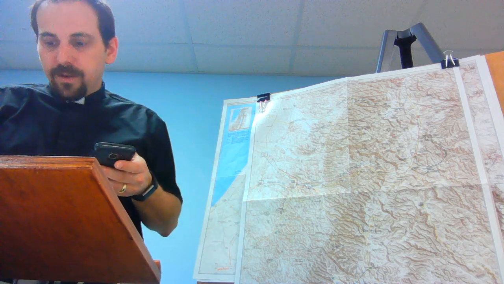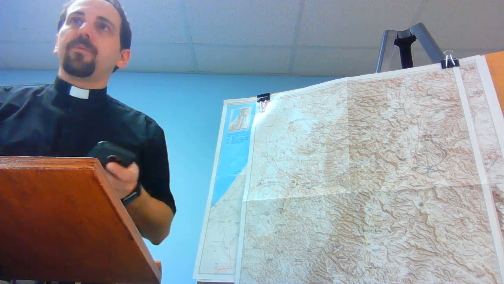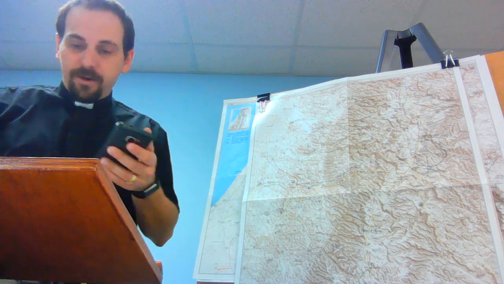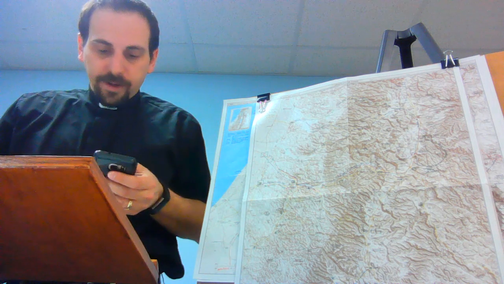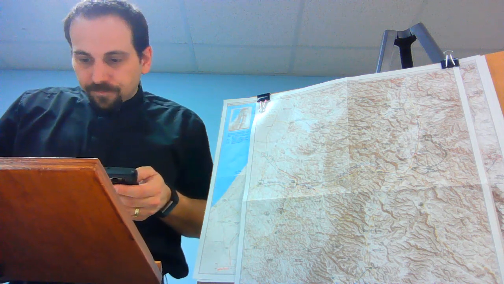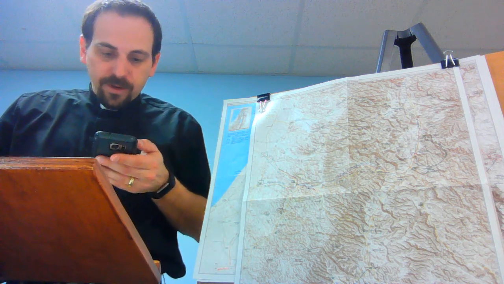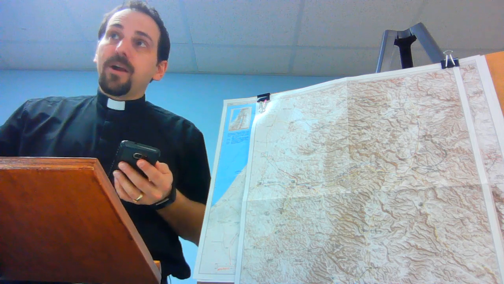Yep, another green, small box. We're going to do a box this time, so a square, also known as a square, right? So around each of the cities mentioned there. So these are the ones that Rehoboam did.